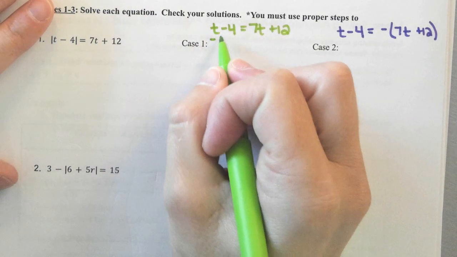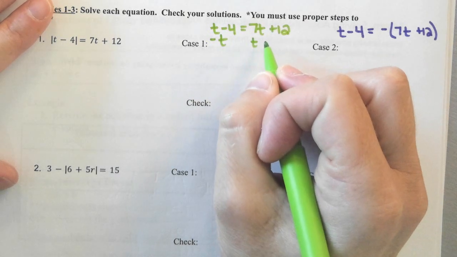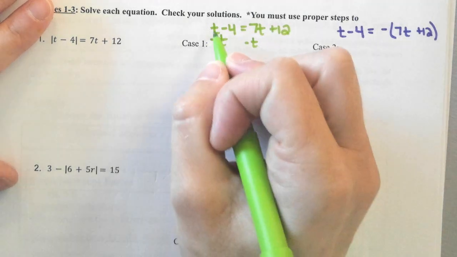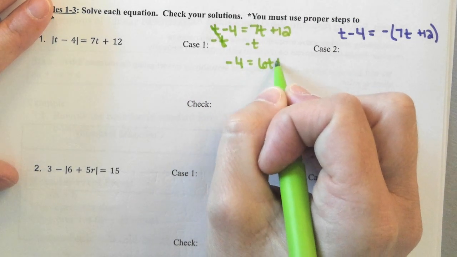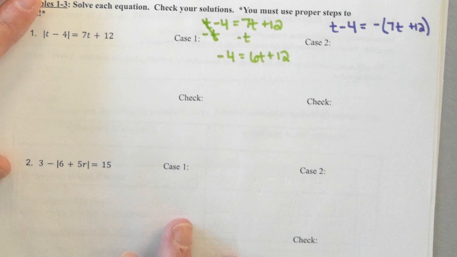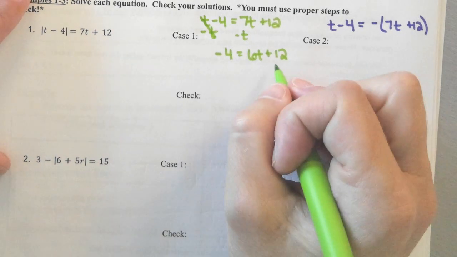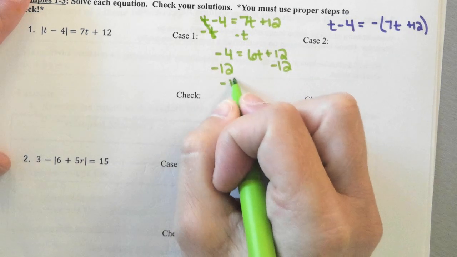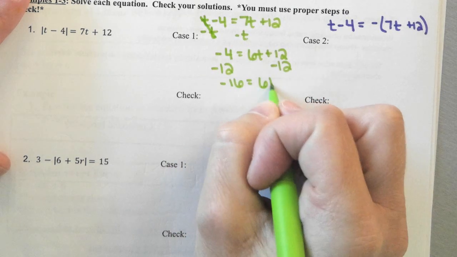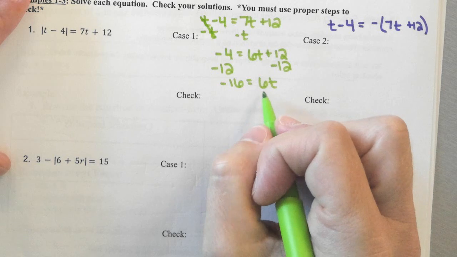So I'm going to start by subtracting t for this one. I'm going to deal with just the green problem first. Negative 4 equals 6t plus 12. What would you do next? Subtract 12. So negative 16 equals 6t. And then what?